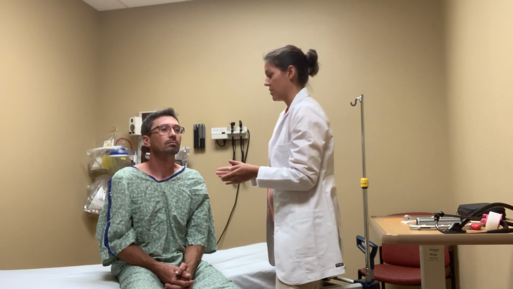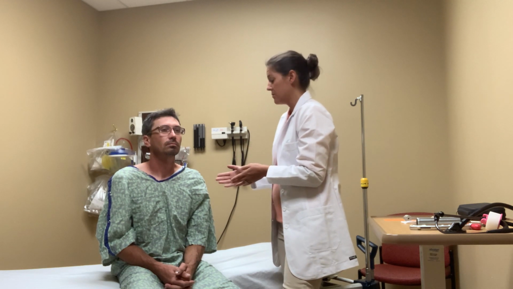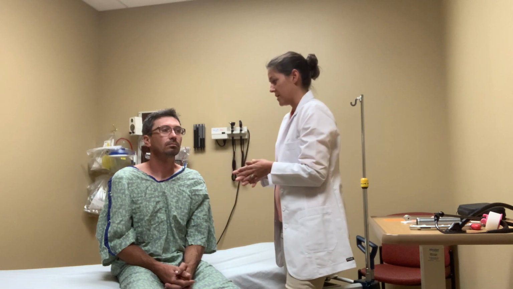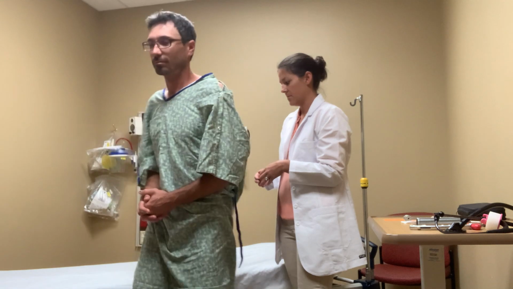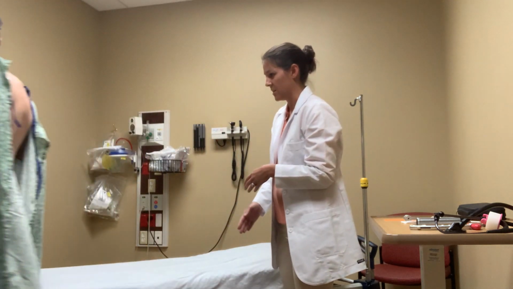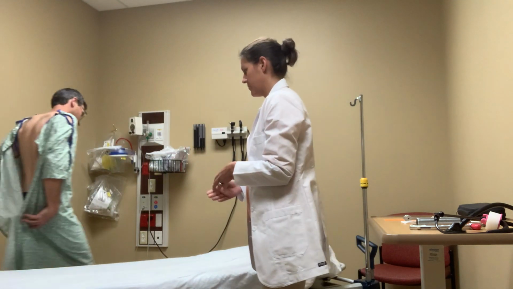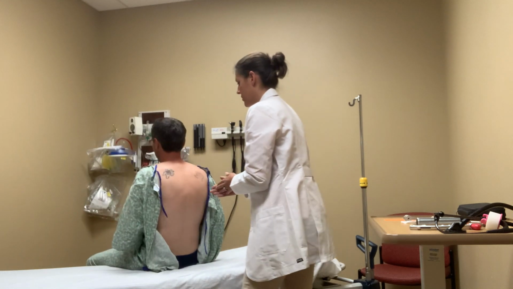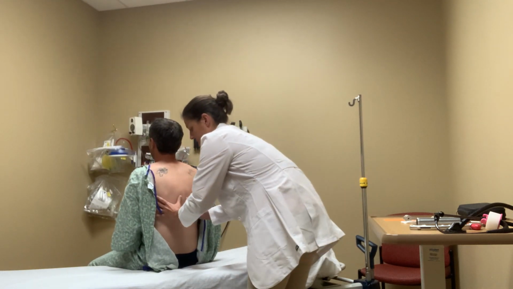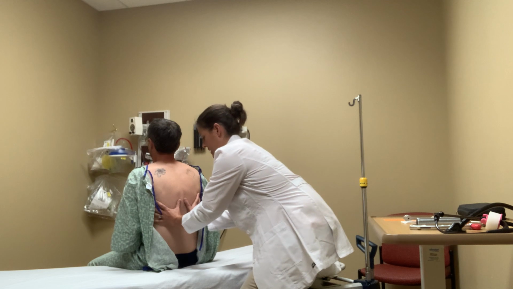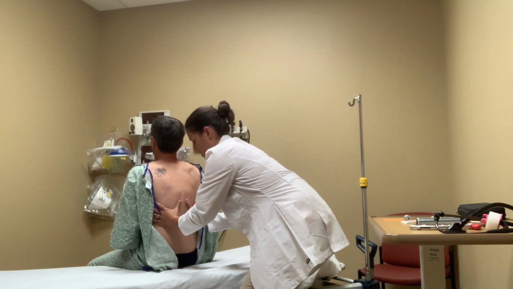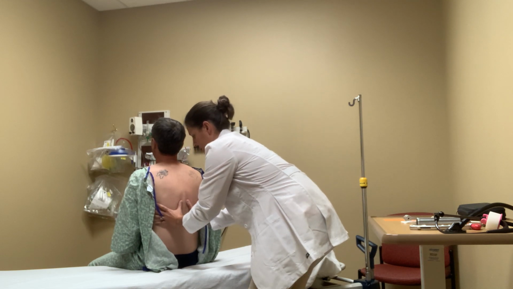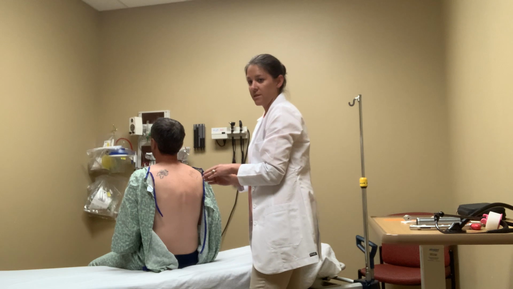So we're going to continue on to the posterior chest. I'm just going to have the patient turn around so that we can expose your back, please. If you can just sit on the other side of the bed, that would be great. Okay, we're going to first check for excursion of the lungs. I'm going to just place my hands here and just have him take a big, deep breath and watch my thumb symmetrically move and let it out. Great.